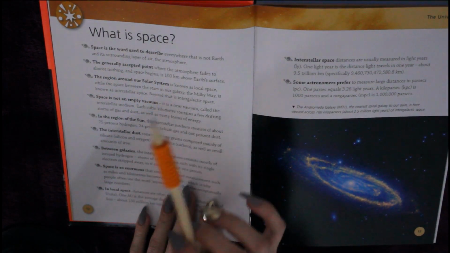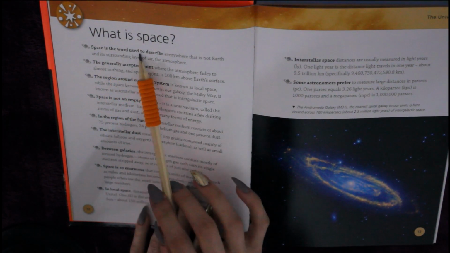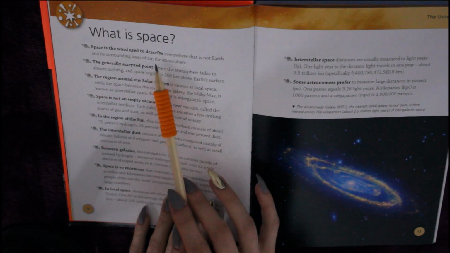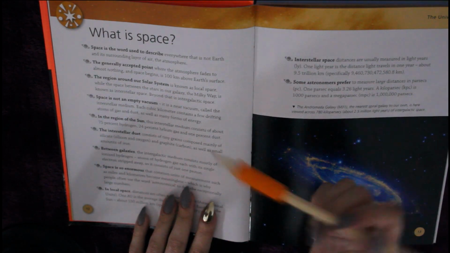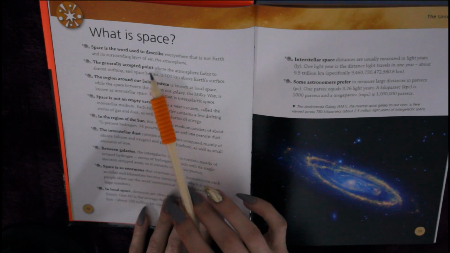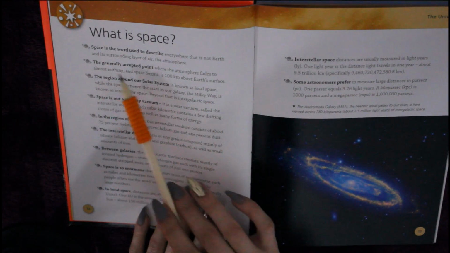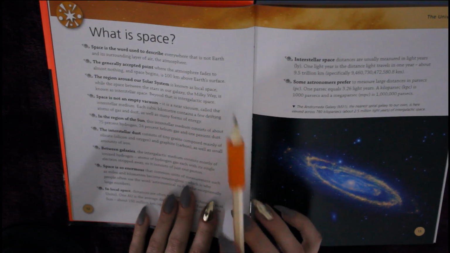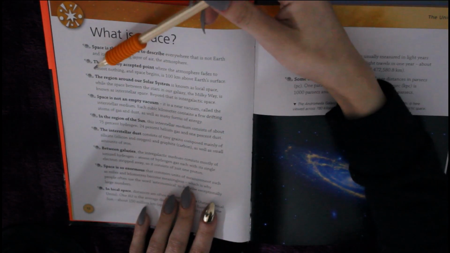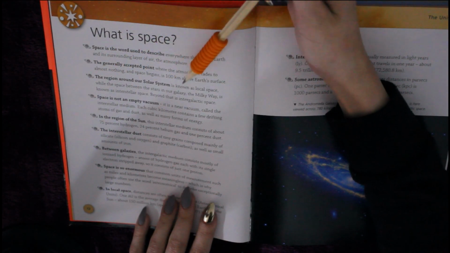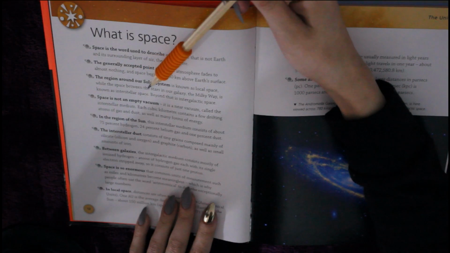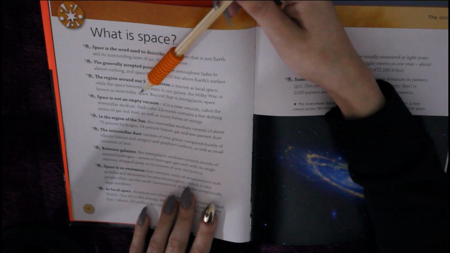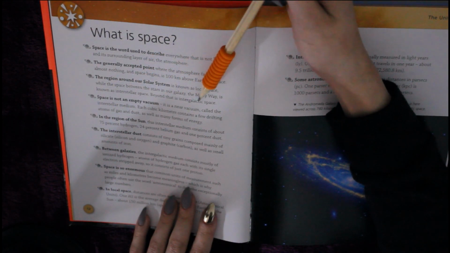What is space? Space is the word used to describe everywhere that is not Earth and its surrounding layer of air, the atmosphere. The generally accepted point where the atmosphere fades to almost nothing and space begins is 100 kilometers above the Earth's surface. The region around our solar system is known as local space, while the space between the stars in our galaxy, the Milky Way, is known as interstellar space. Beyond that is intergalactic space.